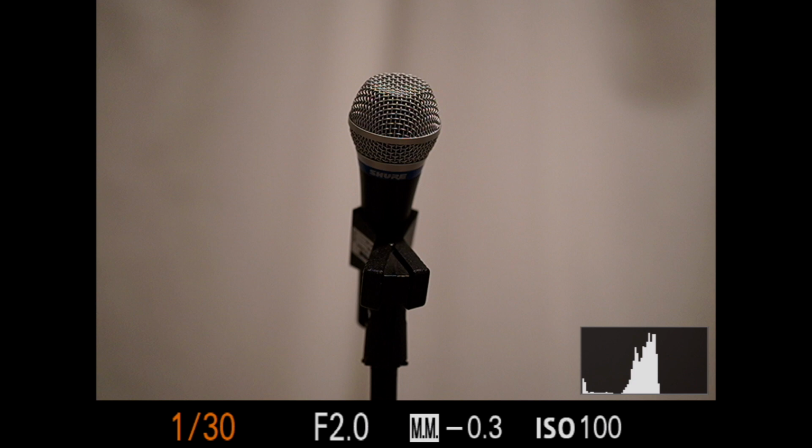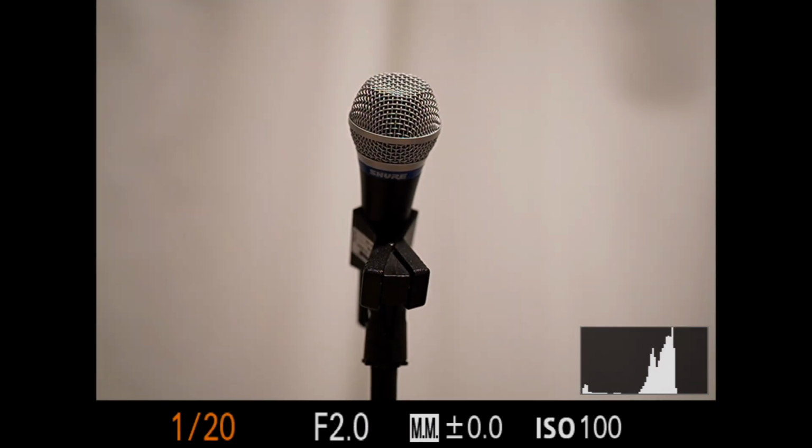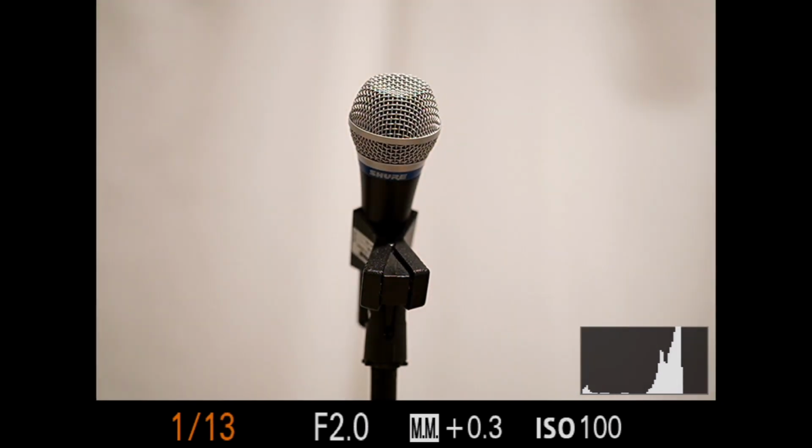So we not only want this to be technically correct, we want it to make sense with reality, meaning that the white background should not be gray, it should look white. So we need to keep brightening this. And right around, maybe one more little bit here. So we're getting really close at a 13th of a second. One more. And this is what I would say is the first usable exposure.